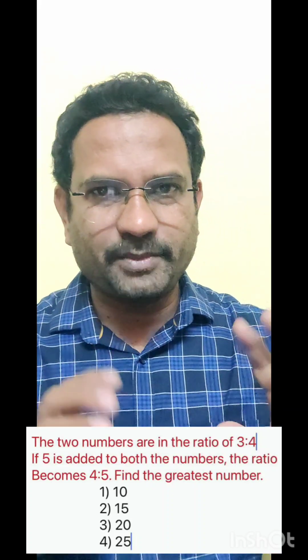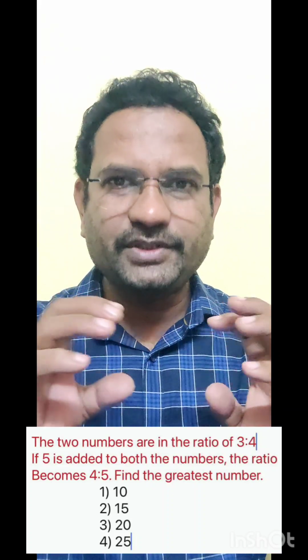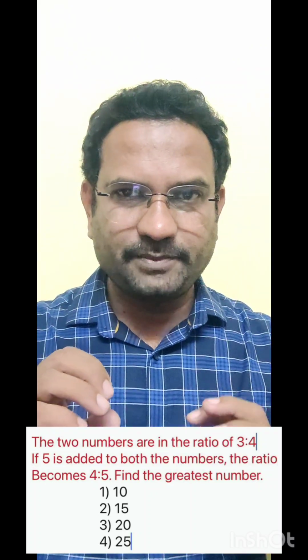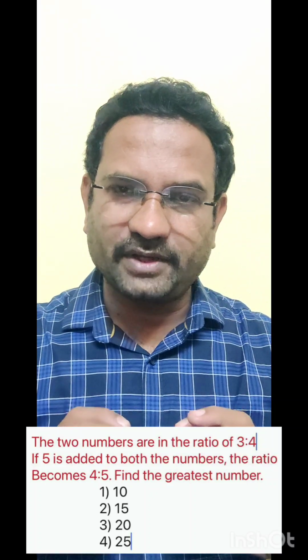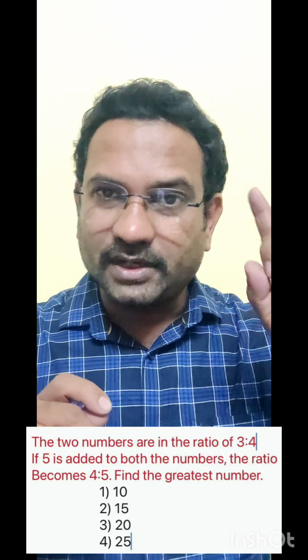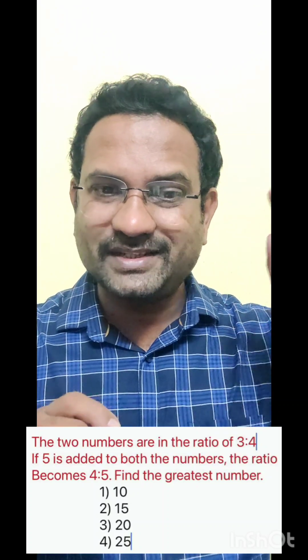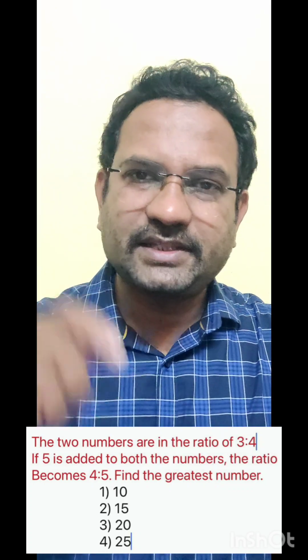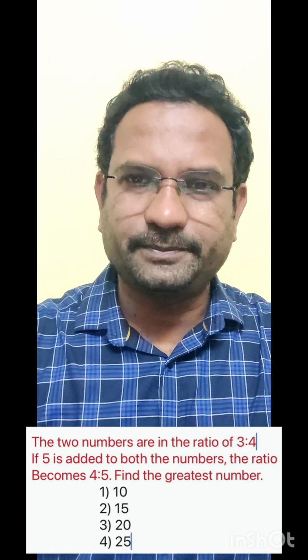Understand this. First two numbers are there, 15, 20. Ratio is 3:4. 5 3s are 15, 5 4s are 20. You add 5 and 5. This 15 becomes 20, 20 becomes 25. Now the new ratio is 4:5. The question asks, find the greatest number from the 3:4. What is the greatest number? 20. 5 4s are 20. So the answer is option C, 20, the correct answer. Let us move on to the next question.